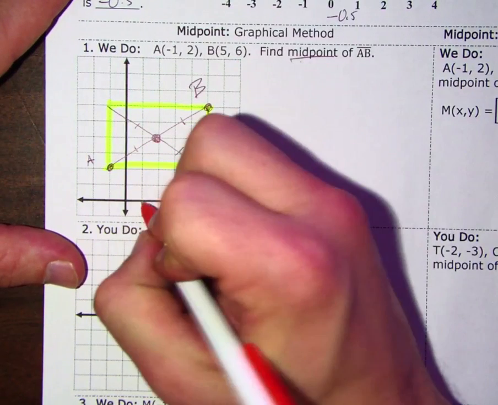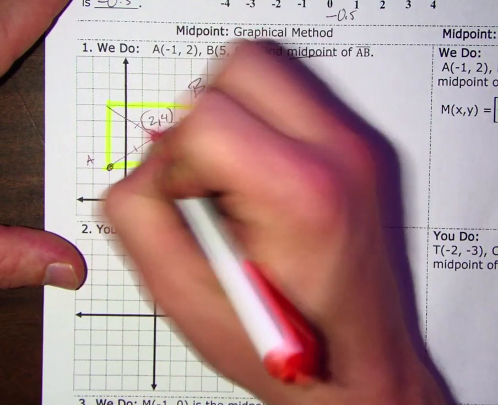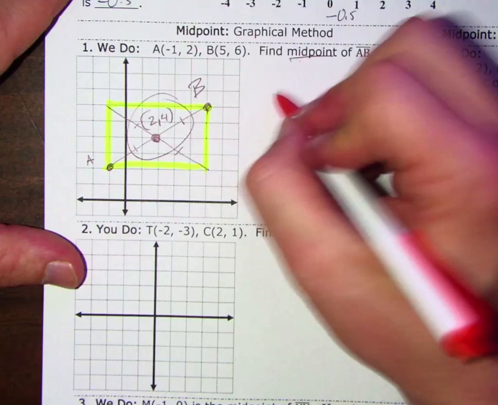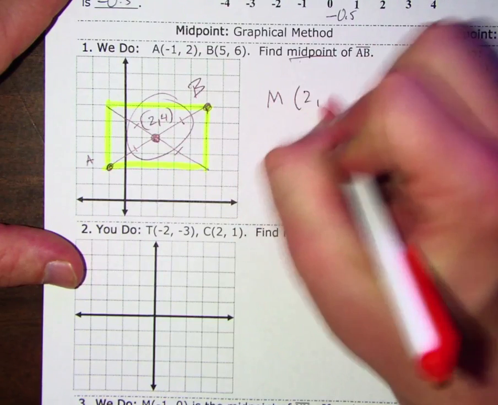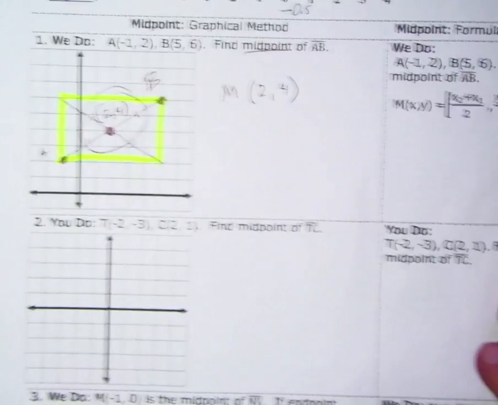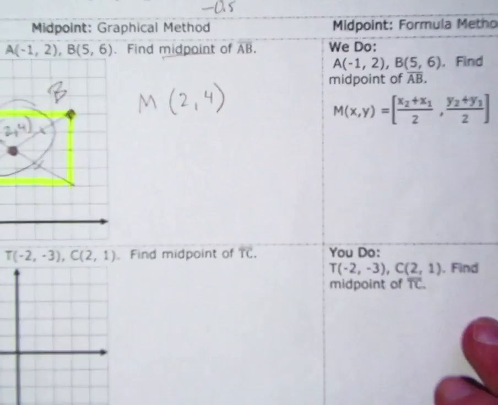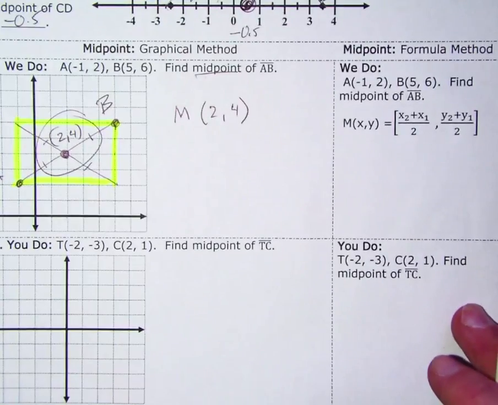Perfect. So this is 1, 2, comma 1, 2, 3, 4. This is 2, comma 4, and that's your midpoint. Midpoint is 2, comma 4. Now that's really nice, of course, until you get not very nice numbers, or maybe they're really far apart. So what we'll do is we'll realize there's another way to do this. I'll just use the points over here.